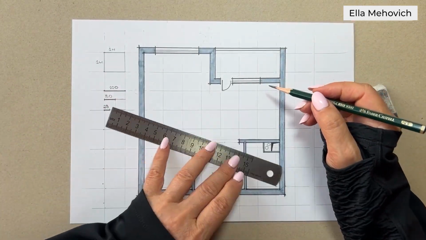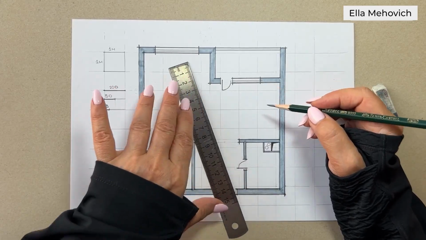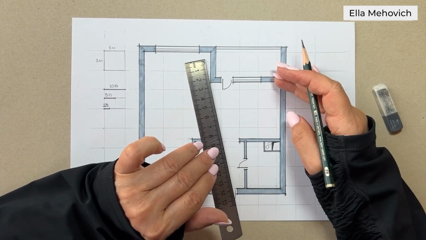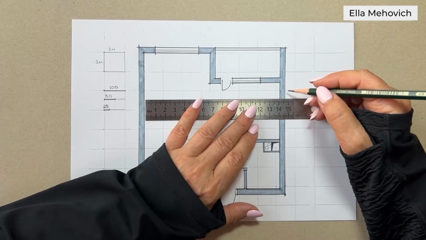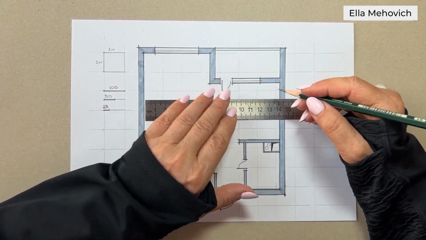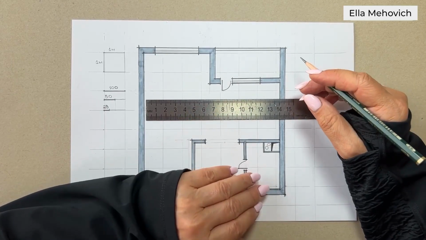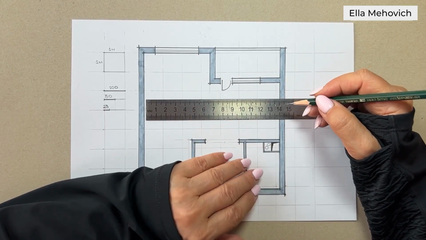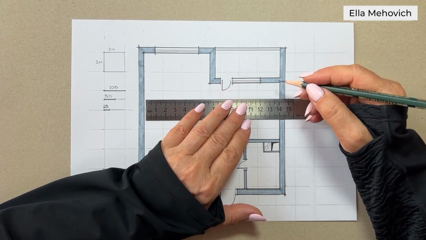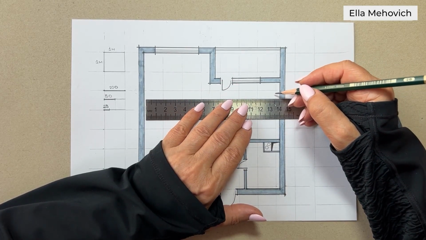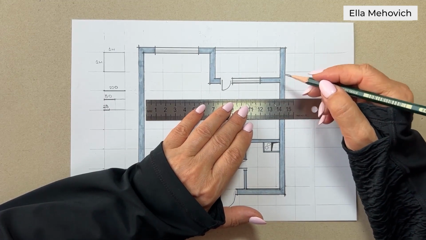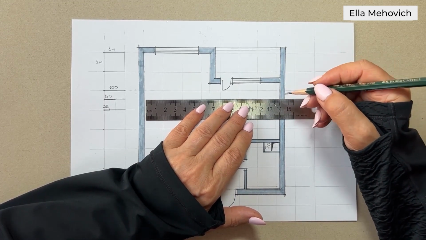Let me start with the kitchen equipment. The kitchen is located here, and now I am going to draw the kitchen equipment. This is what gets installed and then doesn't get moved anymore. Because we can move the sofa and the table, but usually all the plumbing in the bathroom and kitchen, like the sink, refrigerator, and stove, doesn't get moved. And we assume that the width of this row of equipment is 60 centimeters. Well, that's the standard.